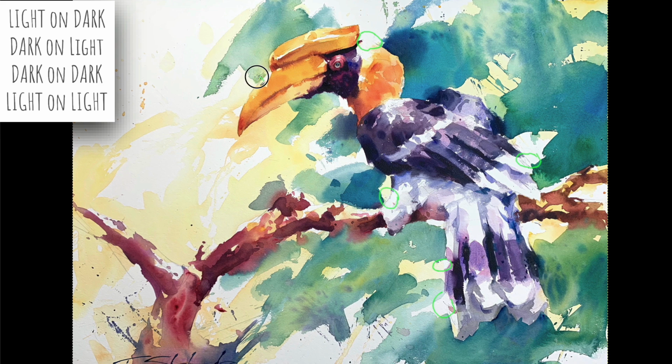And then over here, that's a little bit of light on light, but not too much. But as I said before, it's not about having loads and loads of these different edges necessarily. It's just making sure that we've got a nice variety of these four different types of edges to create this contrast of light and shadow, and to help this bird sit a little bit more naturally in its setting and not have that stuck on, pasted on look to it.